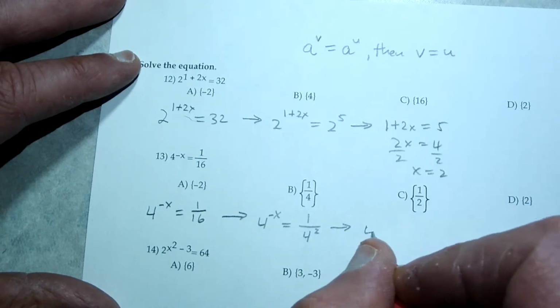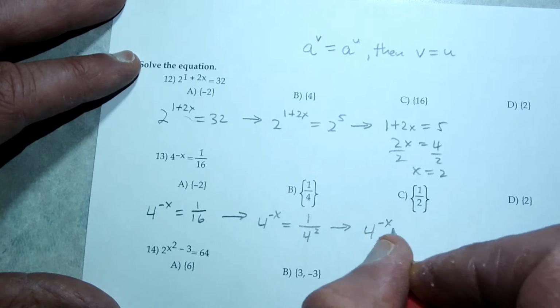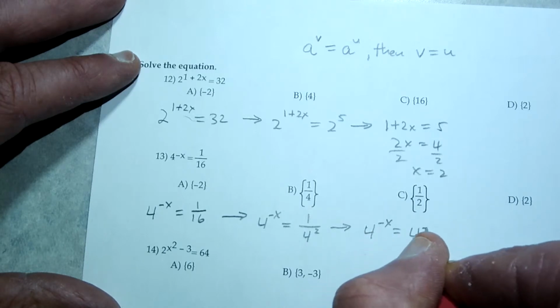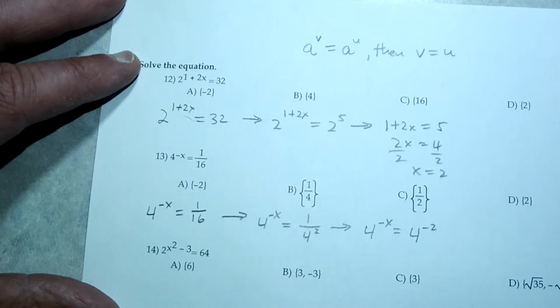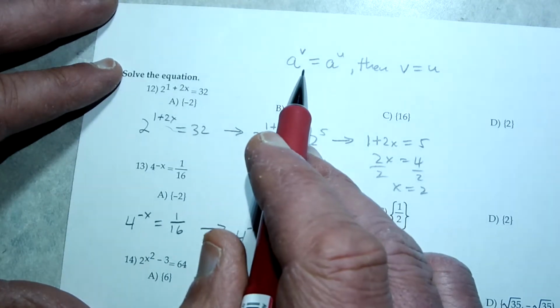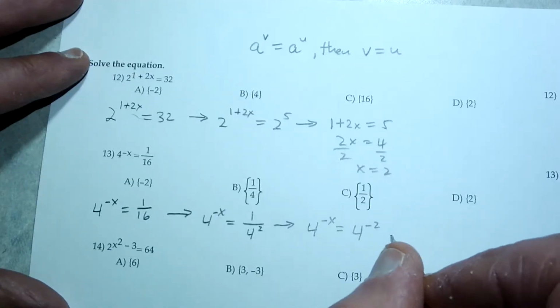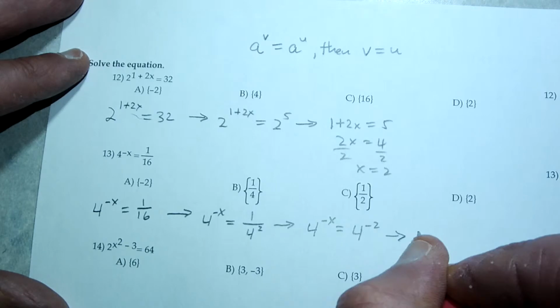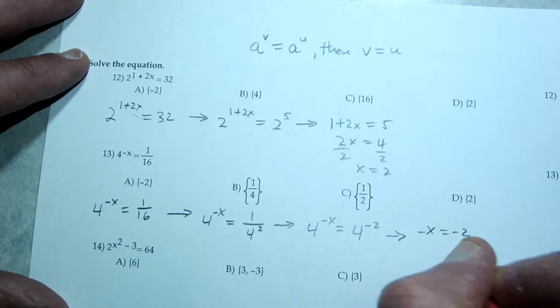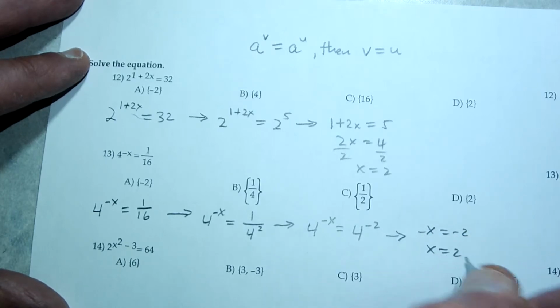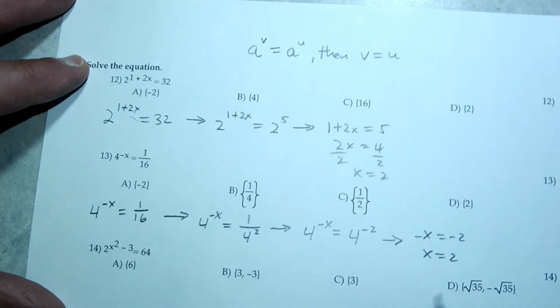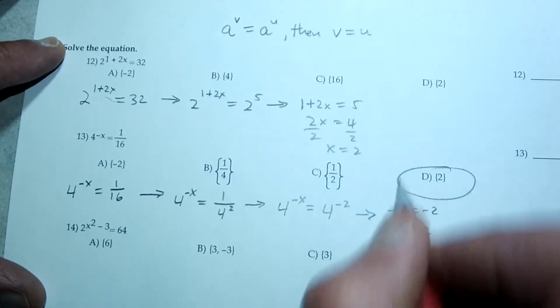So now my equation is 4 to the minus x is equal to 4 to the negative 2nd. Now I'm in the position to use this rule again. Because I have like bases, I could just say negative x is equal to negative 2. And therefore, x is equal to 2. That answer happens to be D right here.